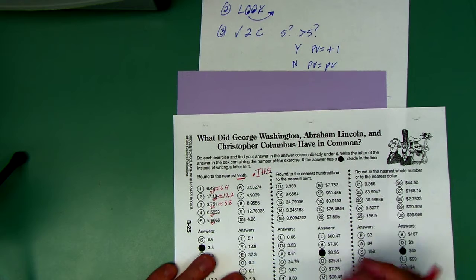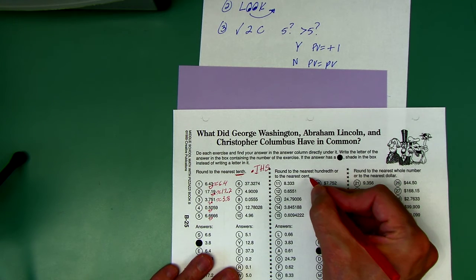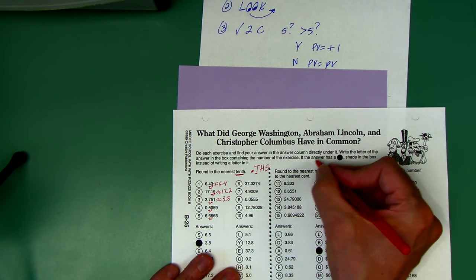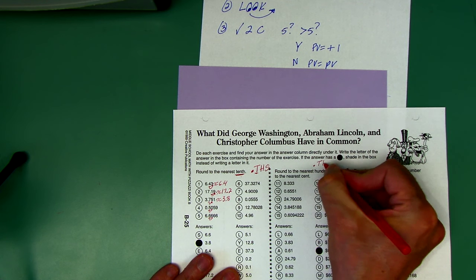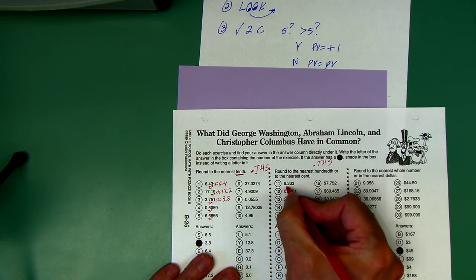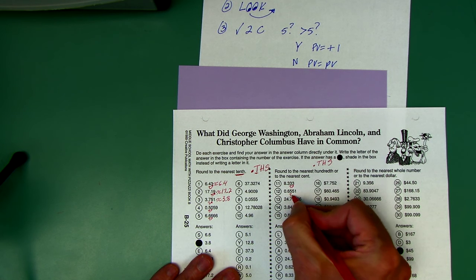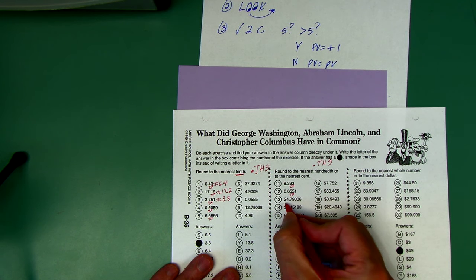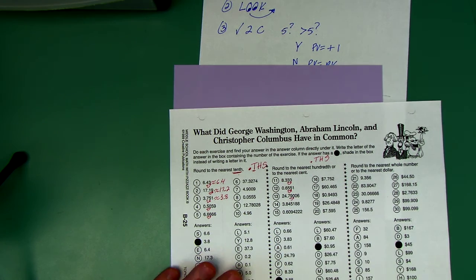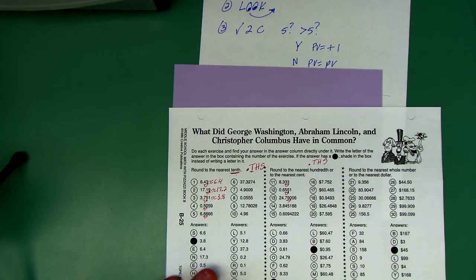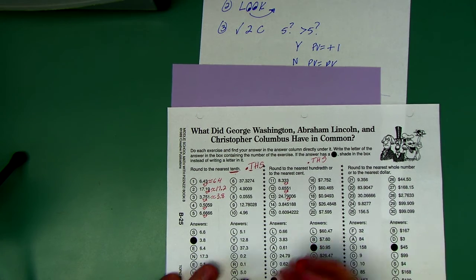The next one is saying round to the nearest hundredth or cent. Hundredth, that's the second space next to the decimal. So I'm going 2 spots over. Decimal 1, 2. That middle 3 is what I underline. Draw an arrow to the right. 0.65. The 5, that first one is the hundredths place. I draw a little arrow. 24.79006. That 9 is the second number, and draw an arrow to that 0. All right. This is how I do all 10 of those. Underline, draw the arrow.